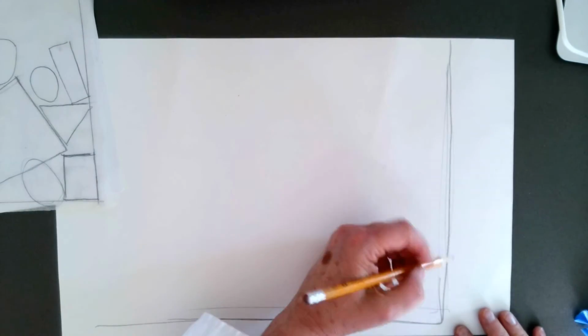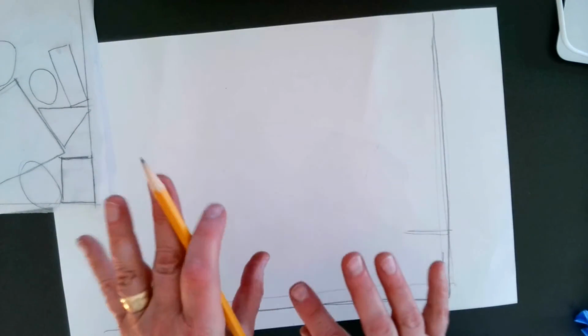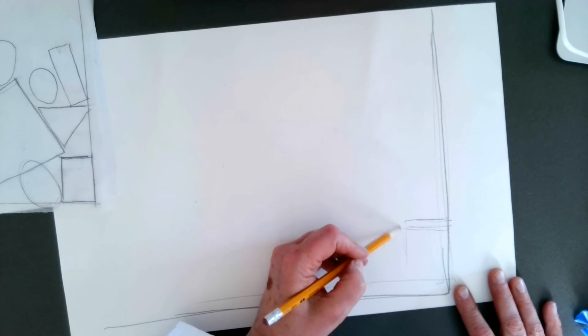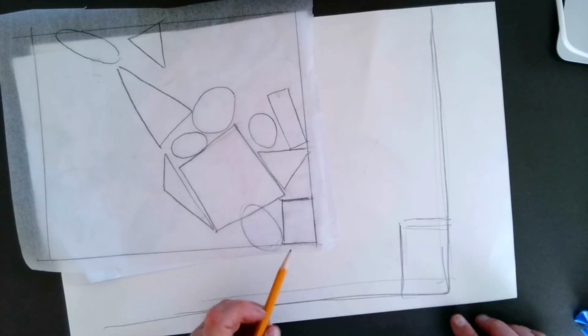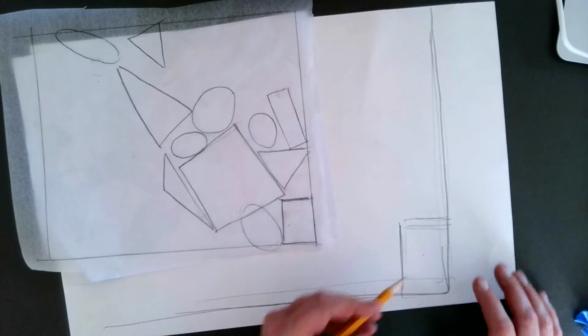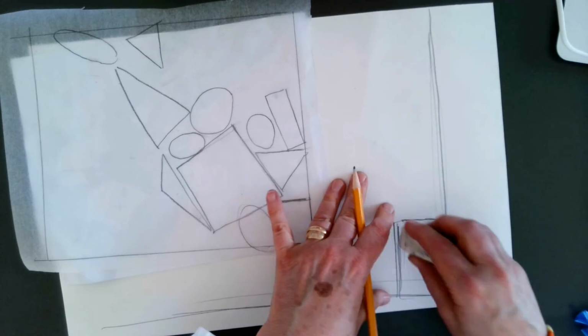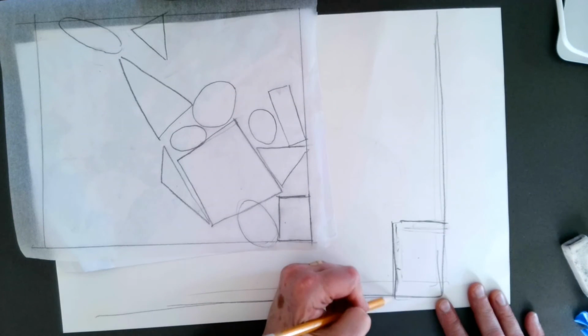So I want it to be a little larger, because remember, this has to take up 3/4 of this paper. So I'm going to enlarge it quite a bit and say this is this. And I'm going to squint at it. Squinting really helps. I can see that I need to make some adjustments already. All right, I'm going to go with that.